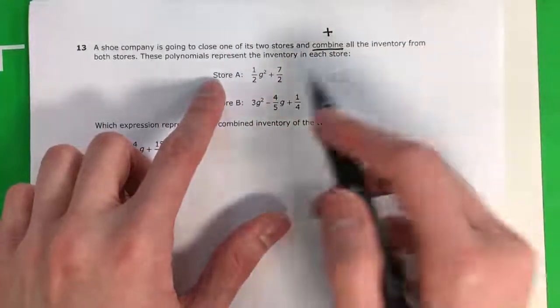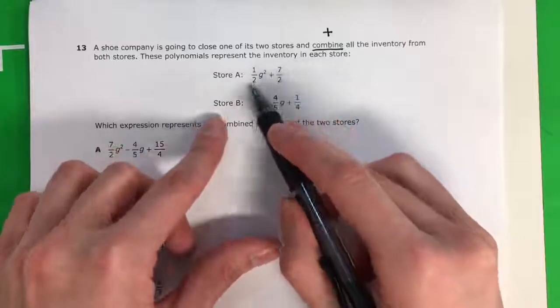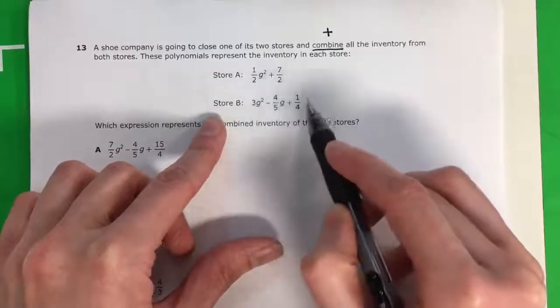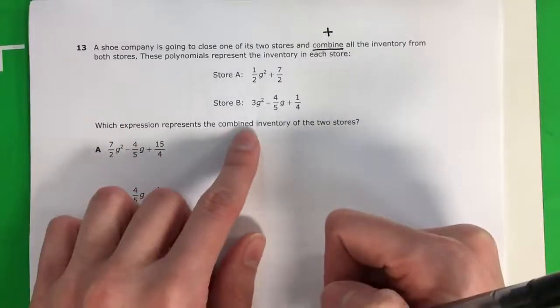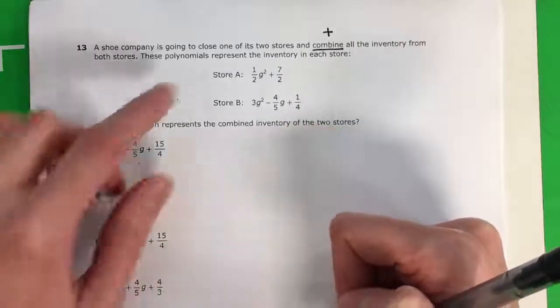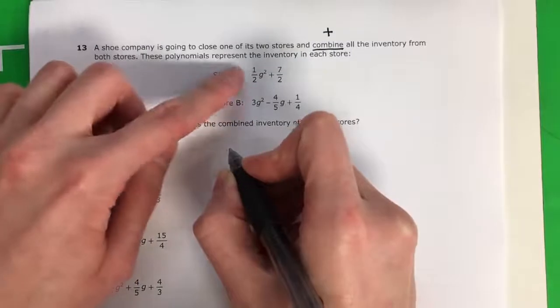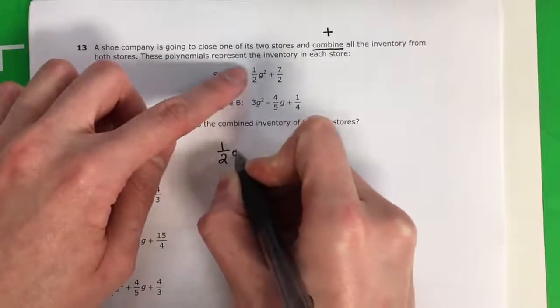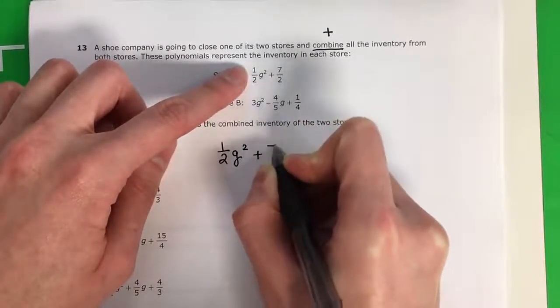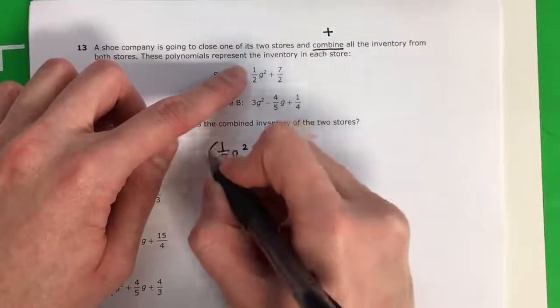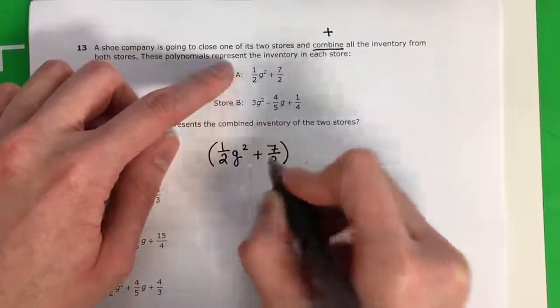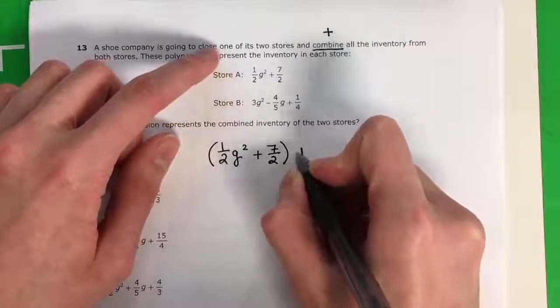So here's store A, this is what they have. So I'm going to do store A plus store B. Which expression represents the combined inventory of the 2 stores? So store A has 1/2 g squared plus 7 divided by 2, or 7/2. And that's all together, that's store A. And I'm going to combine, that means plus.